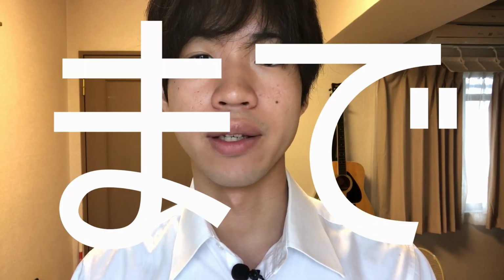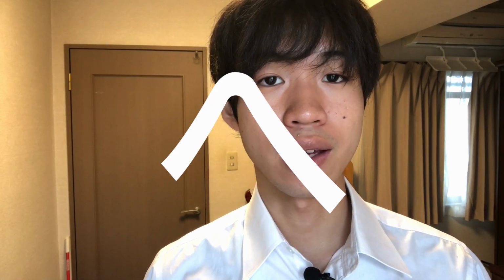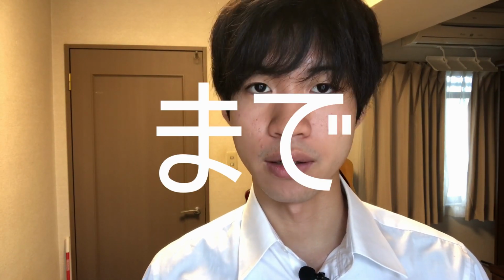Today we're gonna look at the particles へ (e) and まで (made). Stay tuned. What's going on, Bucks and Dolls? This is Taiki and welcome to ShishiGoat. Today's video, I'm gonna describe how to use e and made in Japanese.